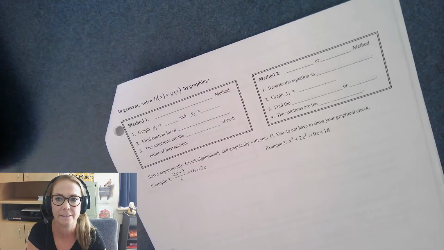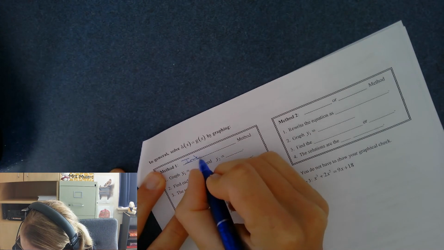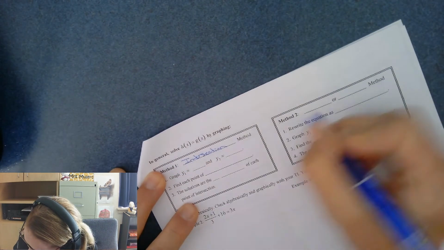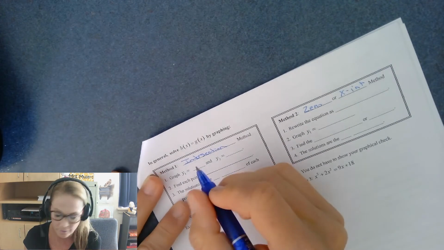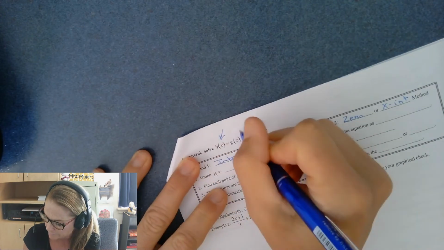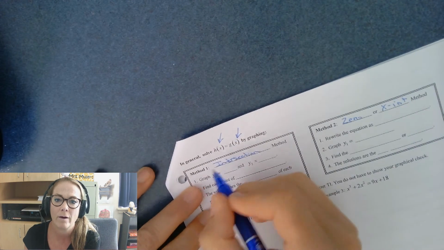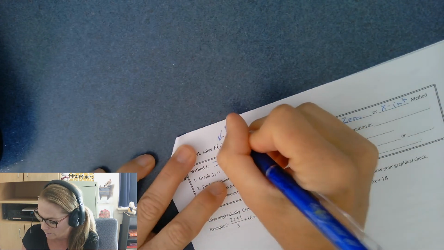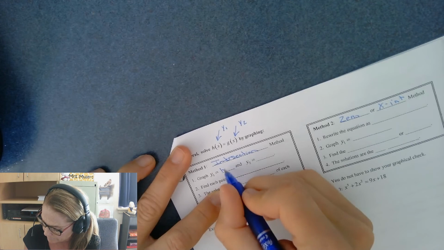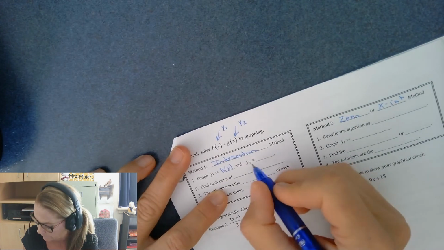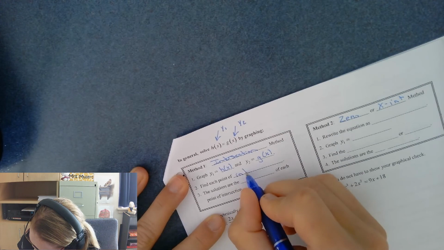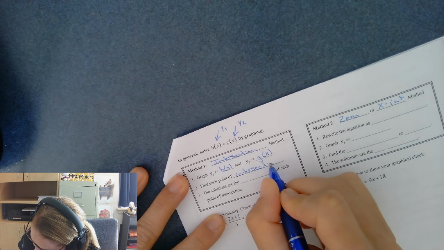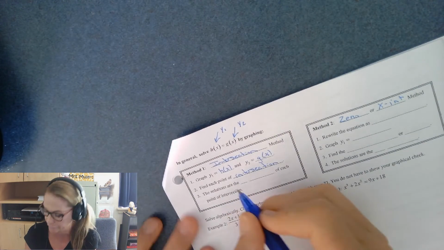Just to summarize here, we have the intersection method, and the zero method, or x-intercept method. Okay, so here, let's say you have two equations. There's one equation, there's one equation. So let this one be y1 and let this one be y2. So let y1 be h of x and let this one be g of x. You're going to graph them, find each point of intersection. The solutions are the x values.